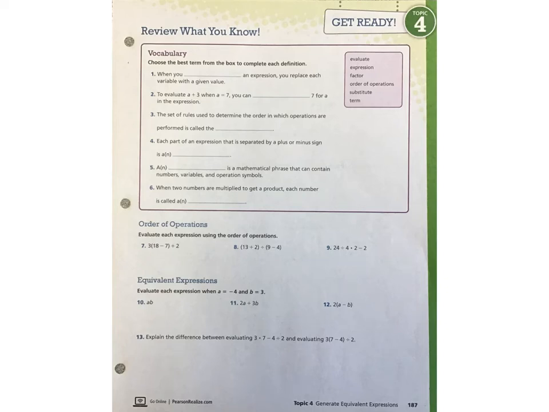As we begin Topic 4, let's go ahead and take a look at page 187 in your book. This is the page that allows us to get ready for Topic 4 and to review what you already know. Take a look first at the vocabulary section.